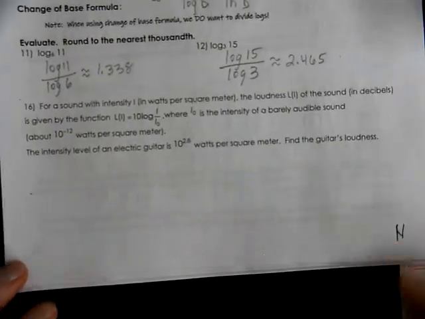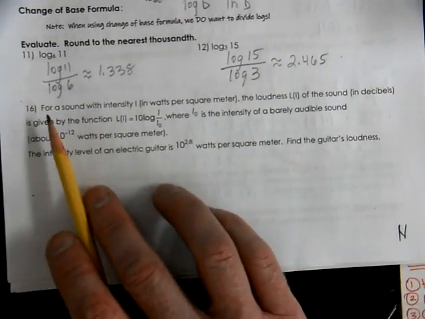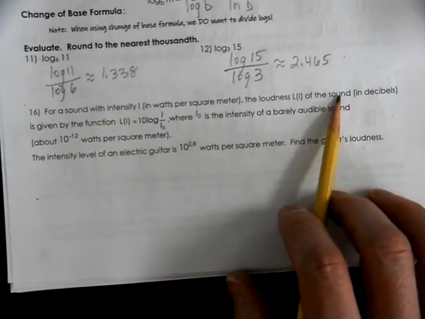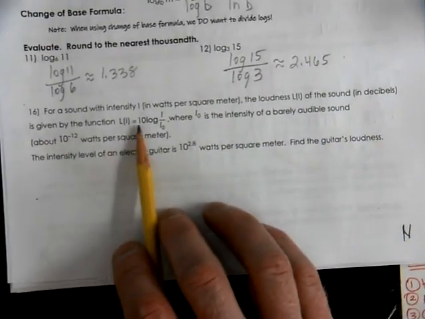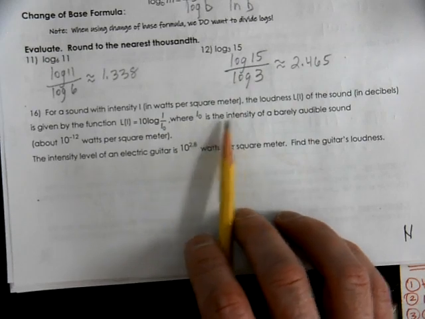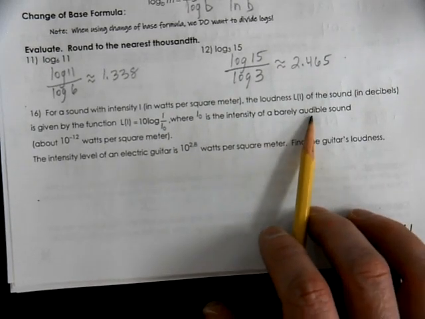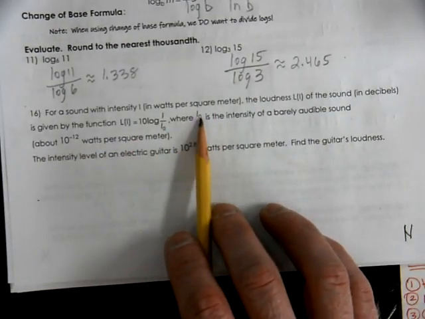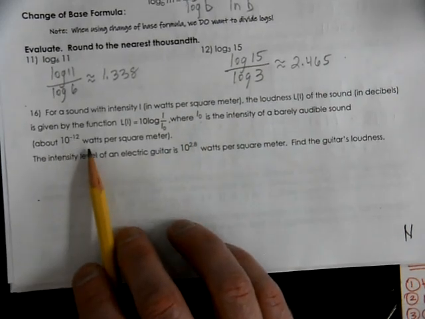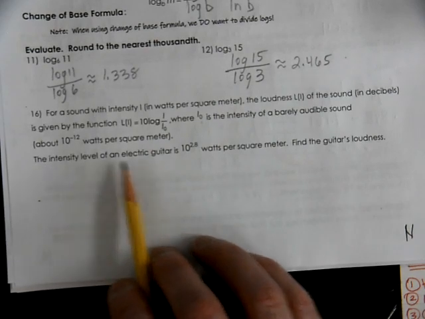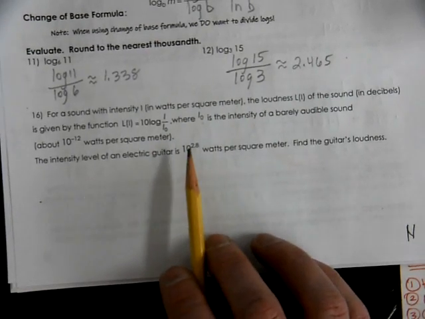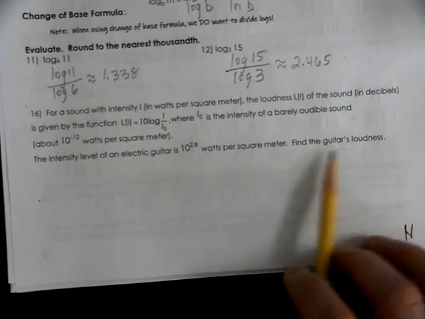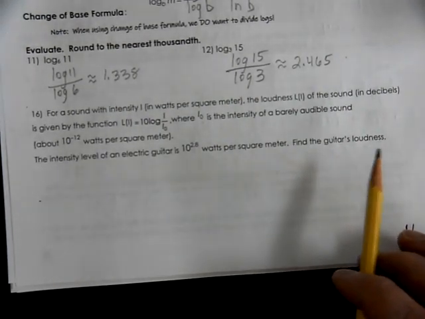All right, last one. For sound intensity, which is considered watts per square meter, the loudness of a sound, which is measured in decibels, is given by this crazy looking equation where I sub 0 is the intensity of a barely audible sound. And we're always going to use 10 to the negative 12 for that I sub 0. 10 to the negative 12. The intensity of an electric guitar is 10 to the 2.8 power. Those are watts per square meter. What is the loudness? What is the measurement of loudness?